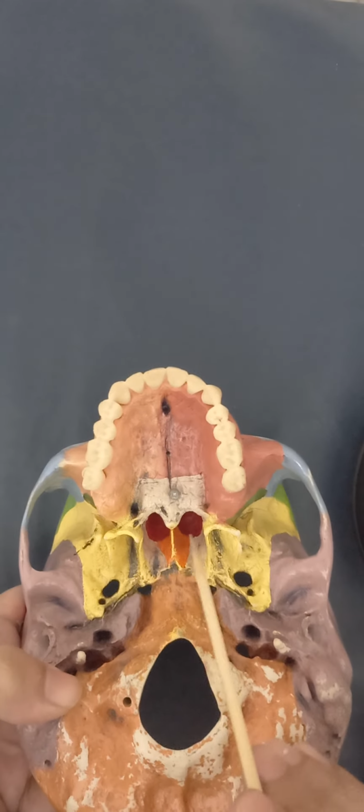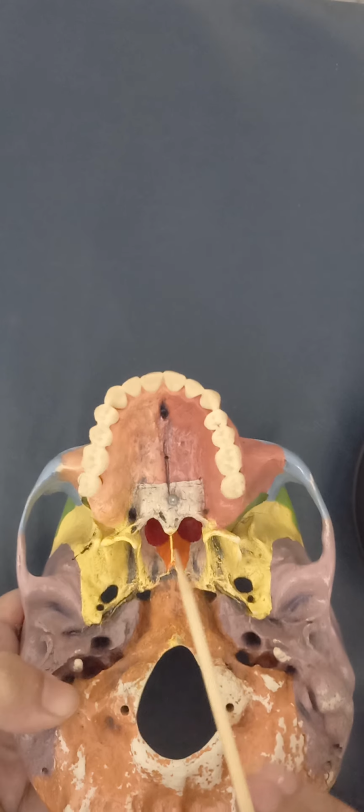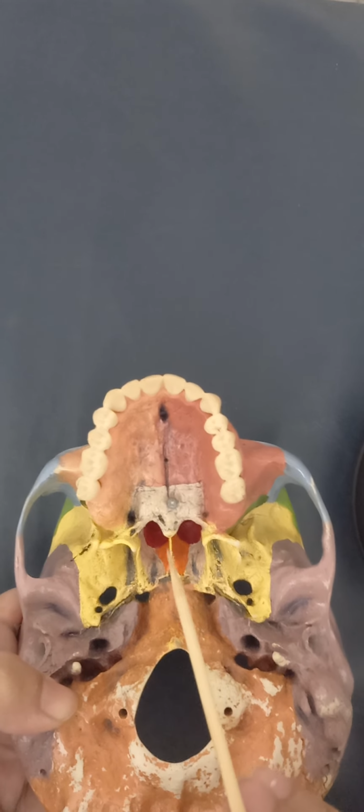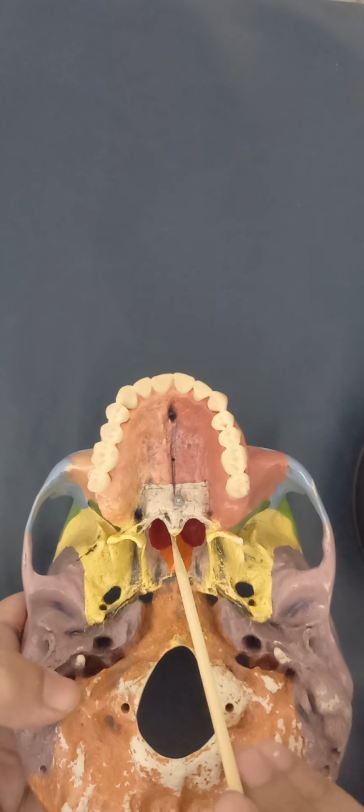Now these are the two posterior nasal apertures. This one is the posterior nasal spine, and this is the posterior free border of the vomer.